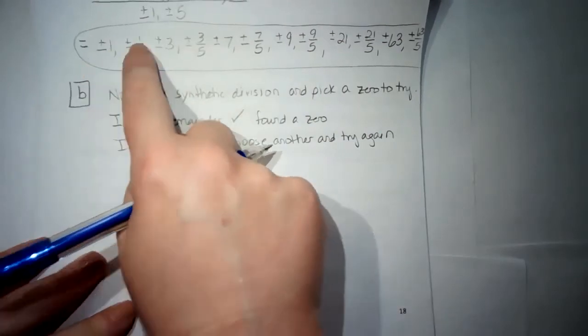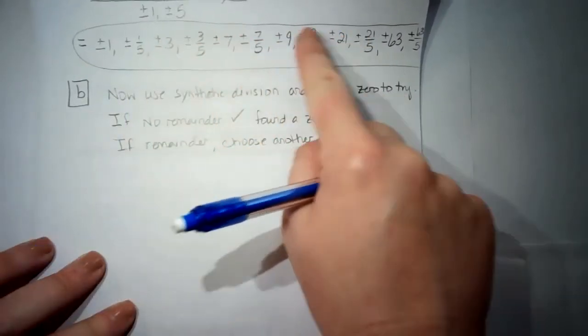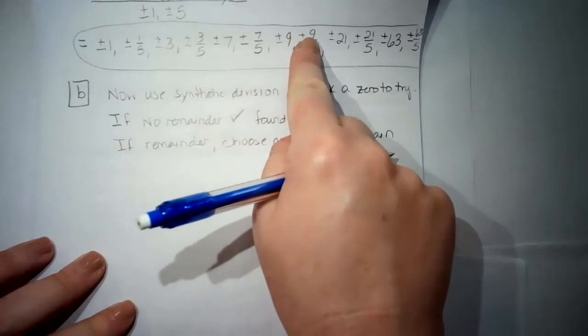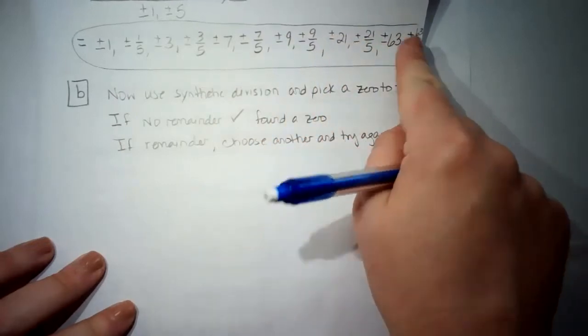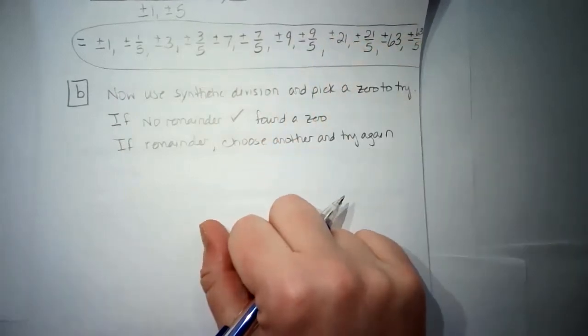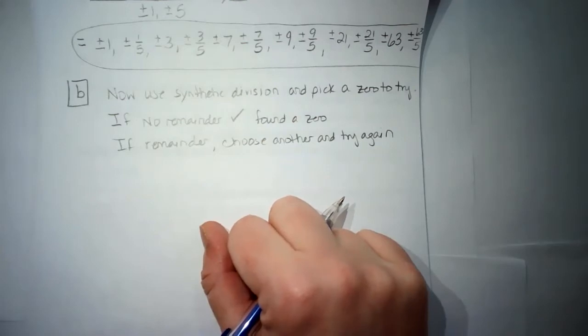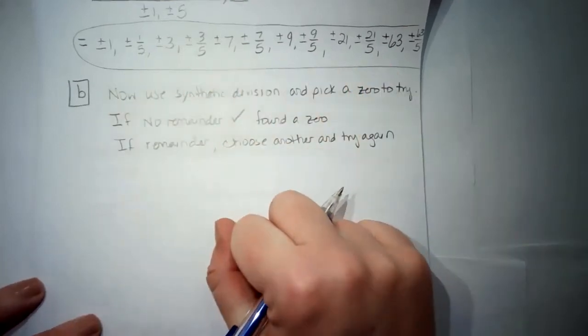So you actually 1, 2, 3, 4, 5, 6, 7, 8, 9, 10, 11, 12, and then another 12 to account for the negatives. That's 24 possible synthetic divisions to figure out who is a 0. And half of these are ugly fractions.